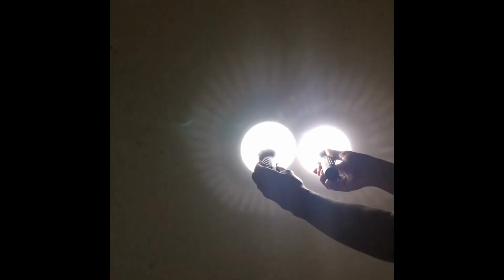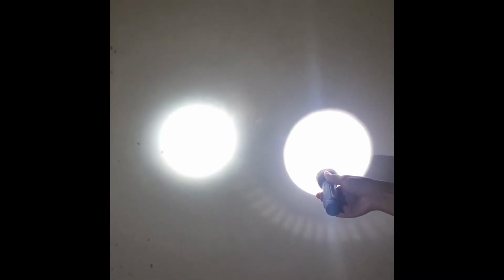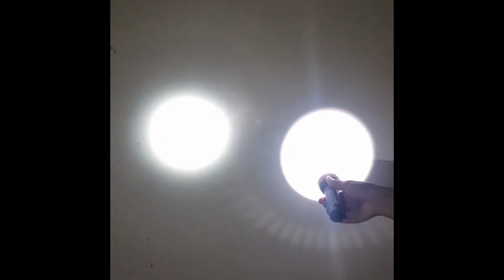And what I'm going to do is turn on my two flashlights. And you can see that they are exactly the same brightness when they are the same distance from the wall. I'm going to keep one close as I move one away. What do you notice about the brightness of the flashlight that I took away? Did it get brighter or did it get dimmer?